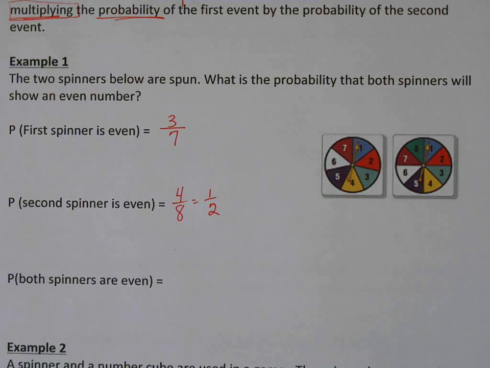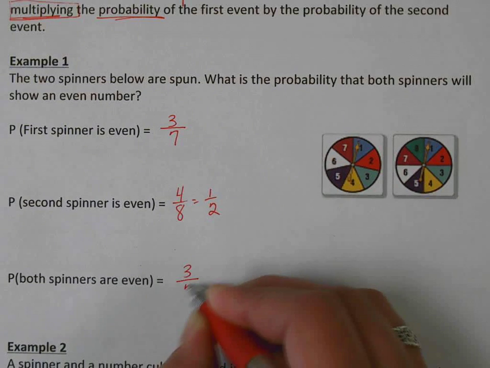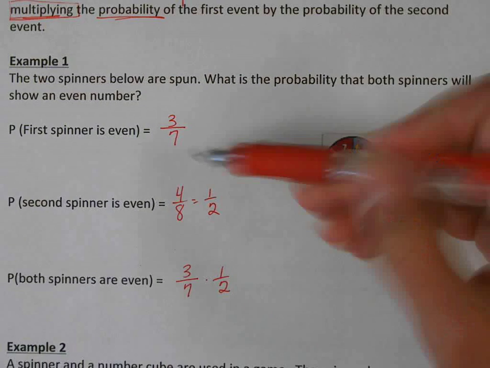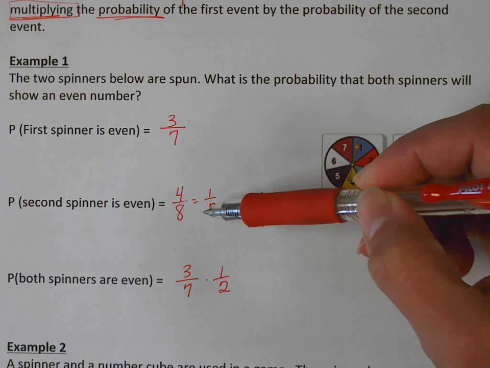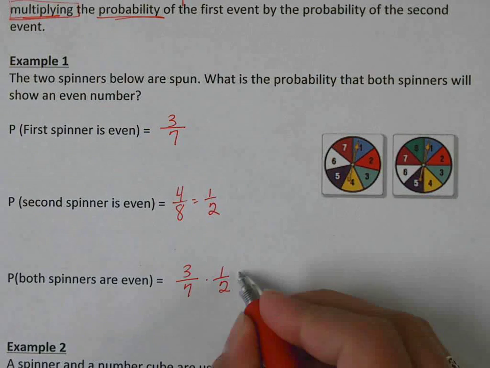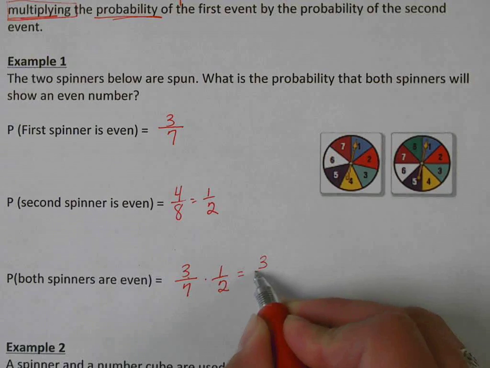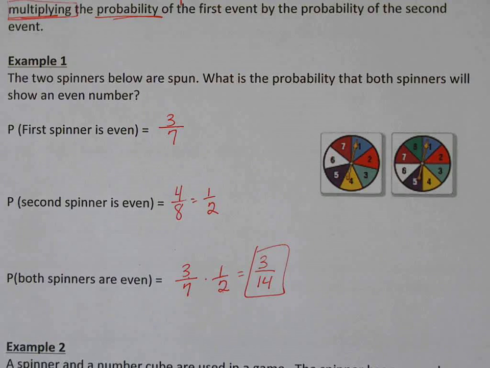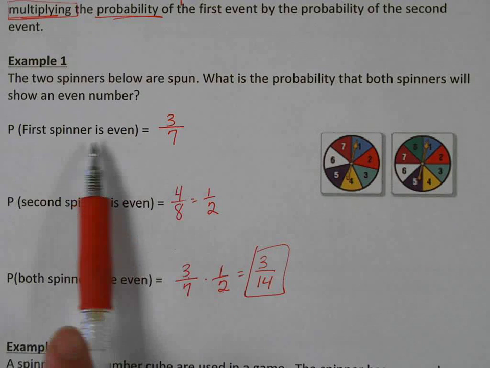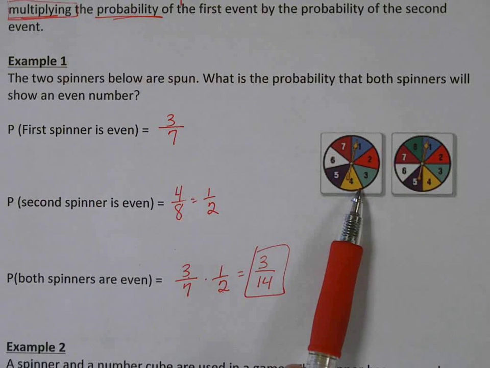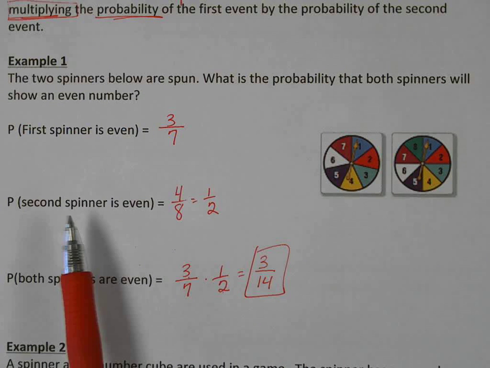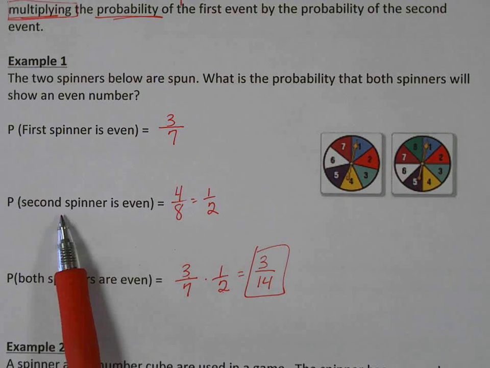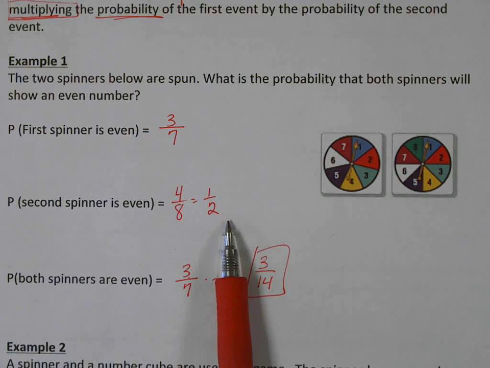Now, to find the composite experiment, to find the probability that both would be even, we're going to multiply. So I'm taking the first probability times the second probability and multiplying. So 3 times 1 is 3, 7 times 2 is 14. So just to reiterate what we just did, we take the probability of the first event, that the first spinner would be even. We got 3 out of 7. We took the probability of the second event, which was the spinner would be even, which was 1/2, and we multiplied.